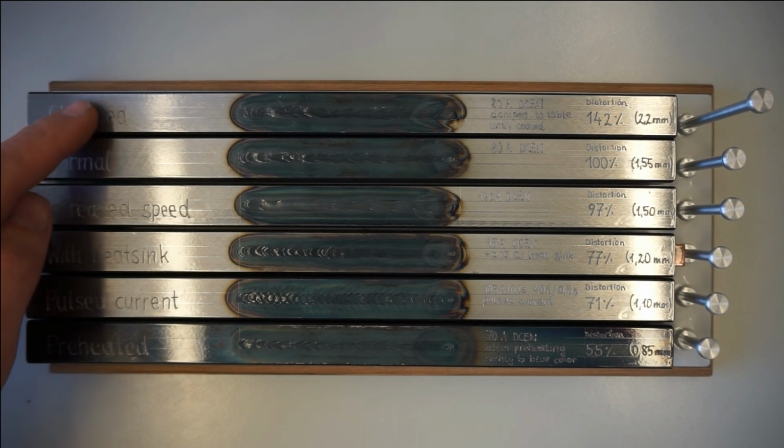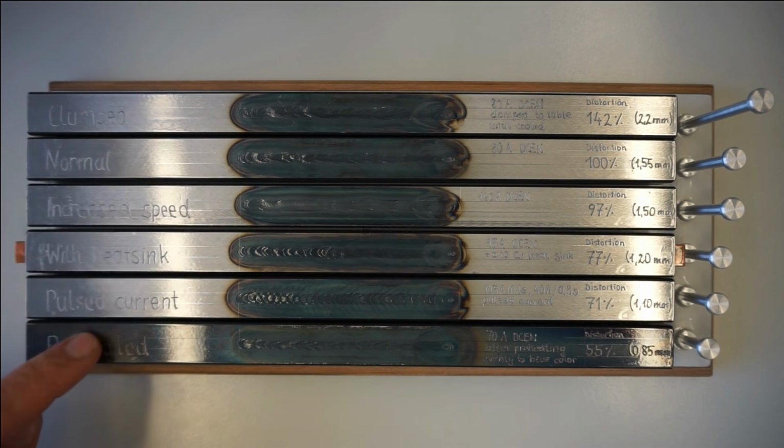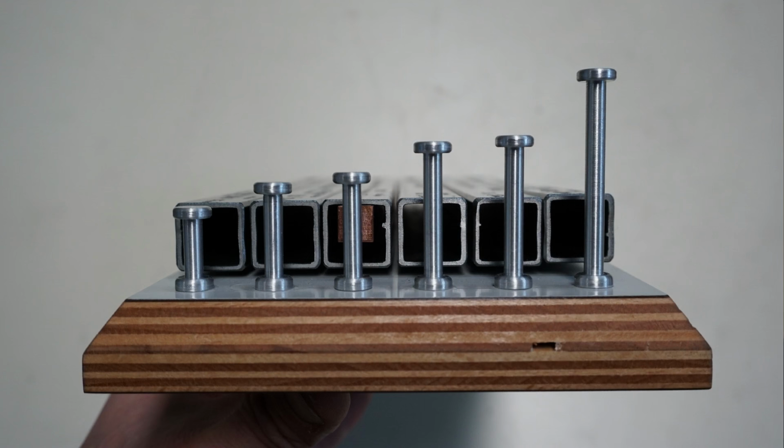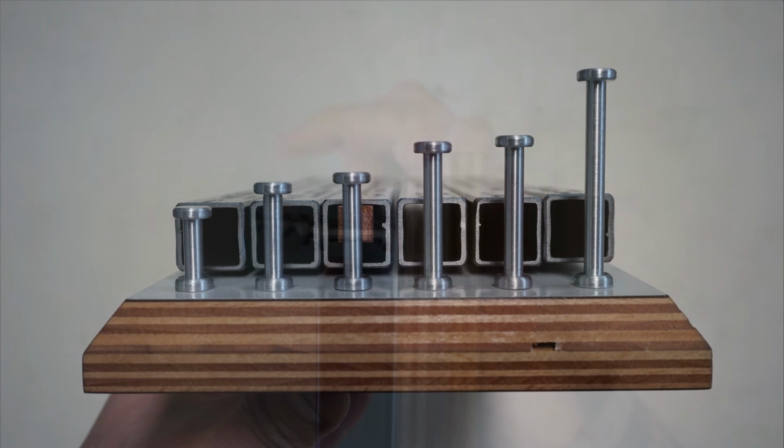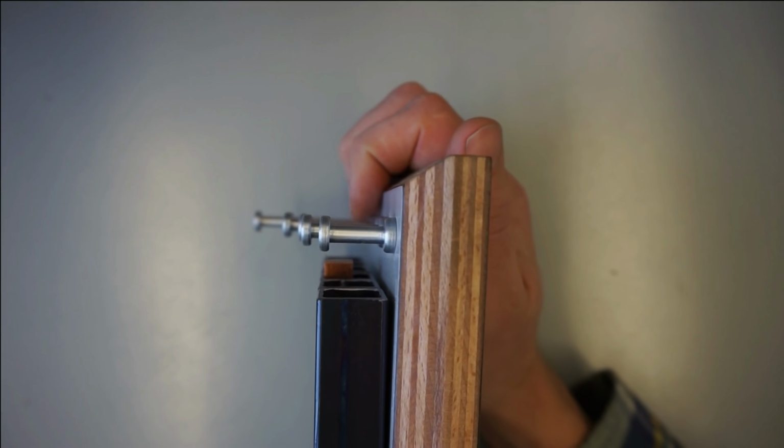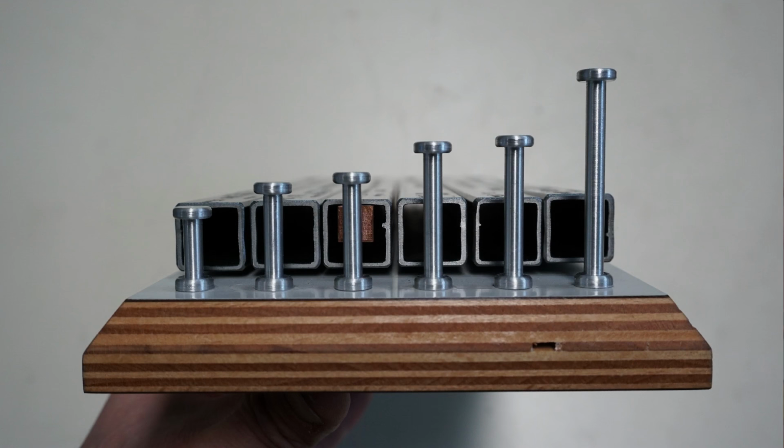The samples are bolted to the board on this end here, which you can see in the back. And so by just looking down here, you can immediately see the differences in distortion. The height of these plugs here displays this in a magnified way, which shows pretty significant differences.